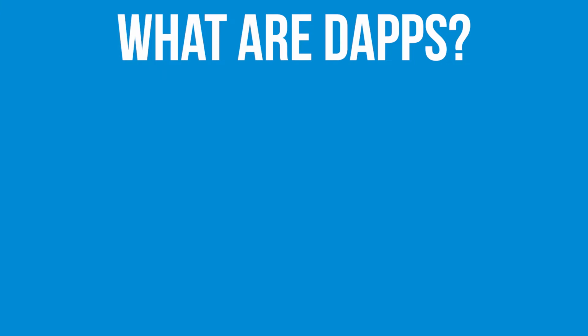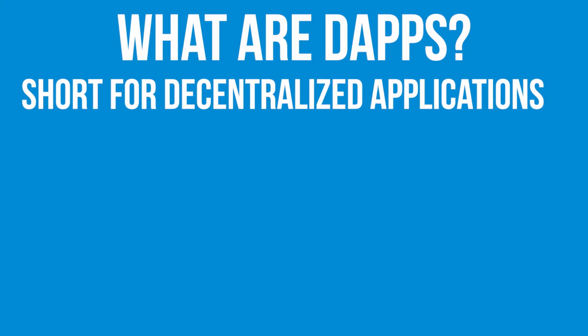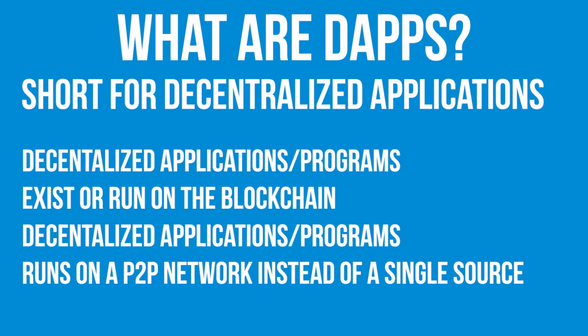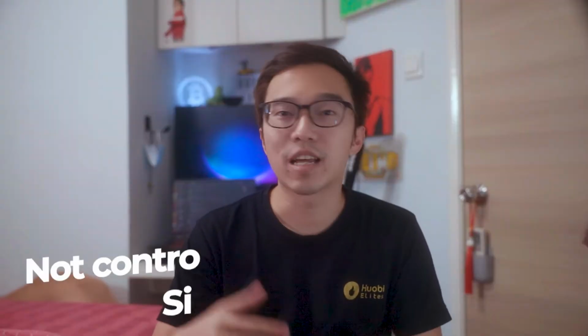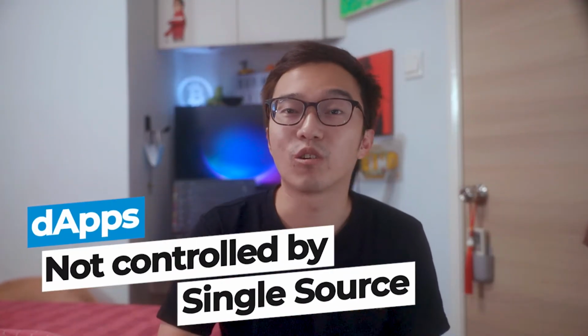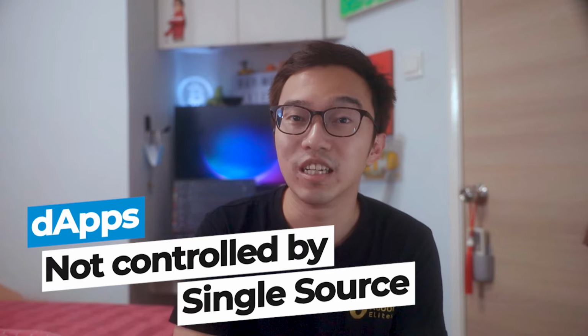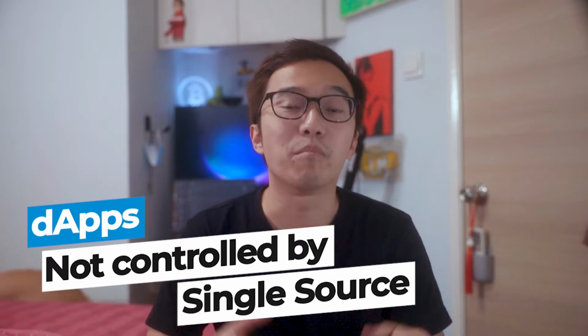So what are dApps? dApps is short for decentralized application. Decentralized applications or programs exist and run on a blockchain or on a peer-to-peer computer network instead of a single computer. This means that the application or the program is not controlled by a single source of authority, as the control is shared by the users. dApps are often built on Ethereum network as they were the first blockchain to use smart contracts, which is the backbones of many of these programs.